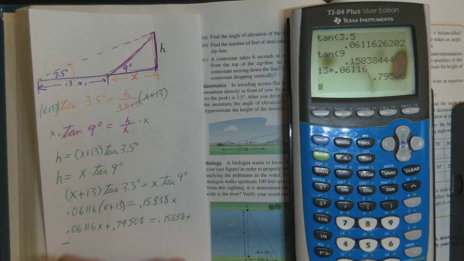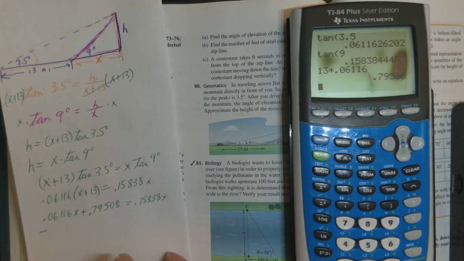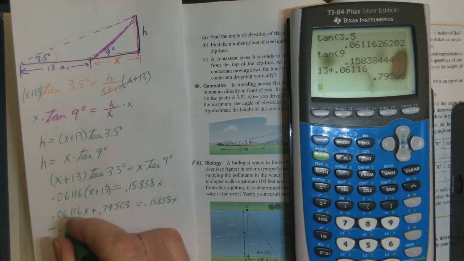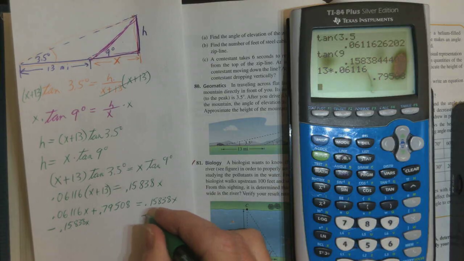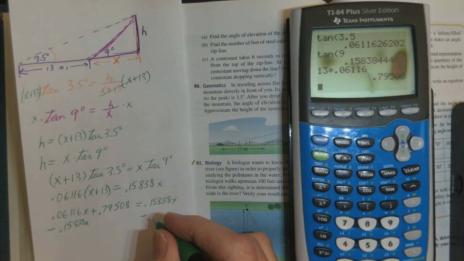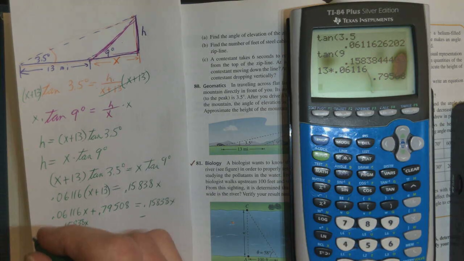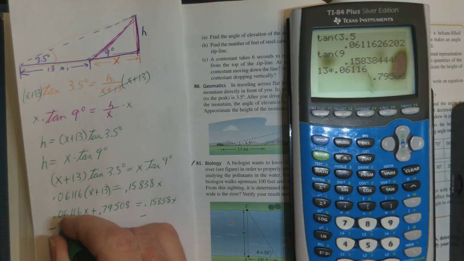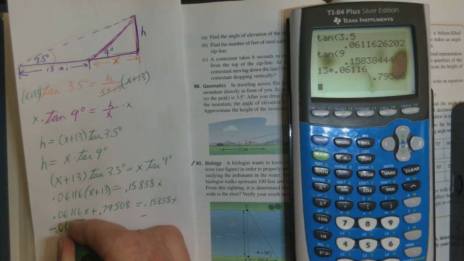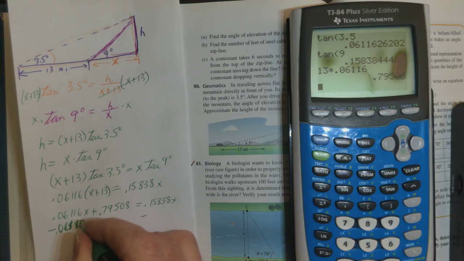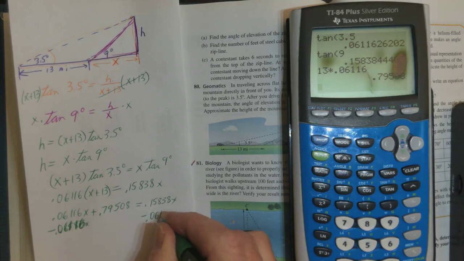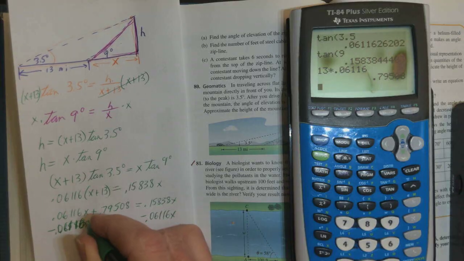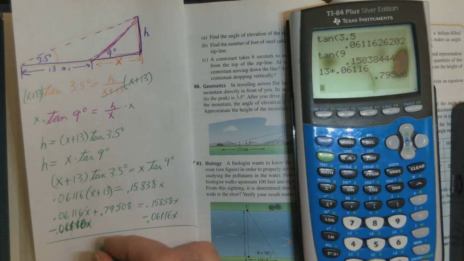And I'm going to subtract 0.06116x from both sides. Why am I doing that? Because I want the x terms together.